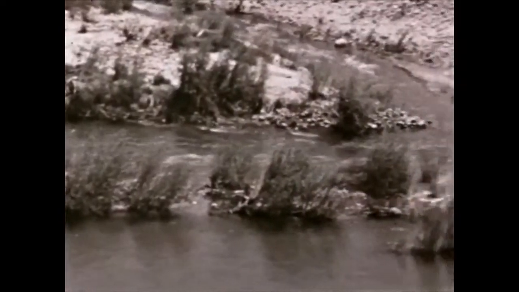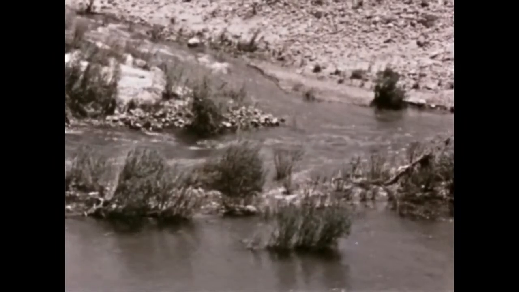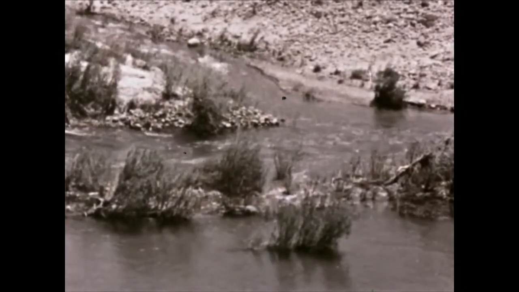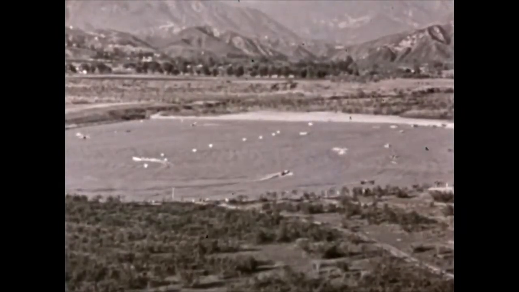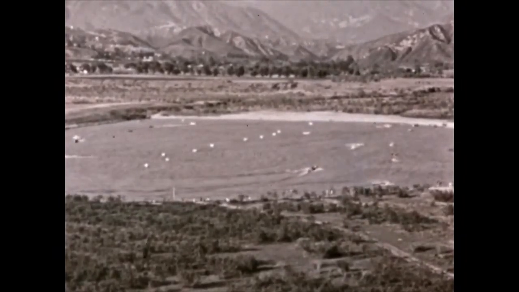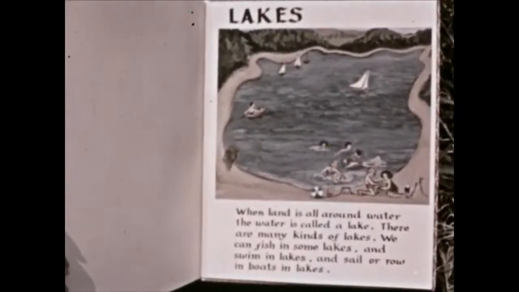Along the way, the river meets other rivers, and they make a new, bigger river. Each new river is bigger than the ones that made it. Sometimes a river flows into a big, deep place surrounded by land. Jimmy's book said, when land is all around water, the water is called a lake.